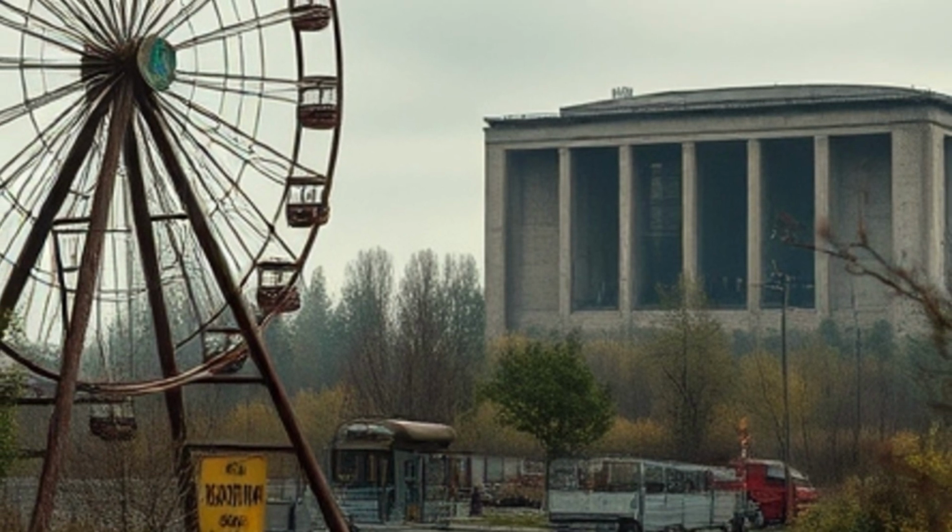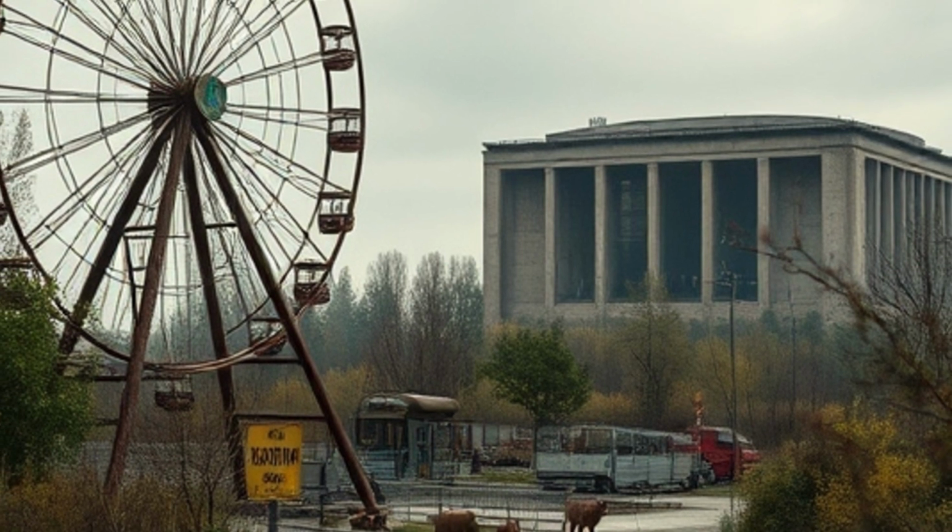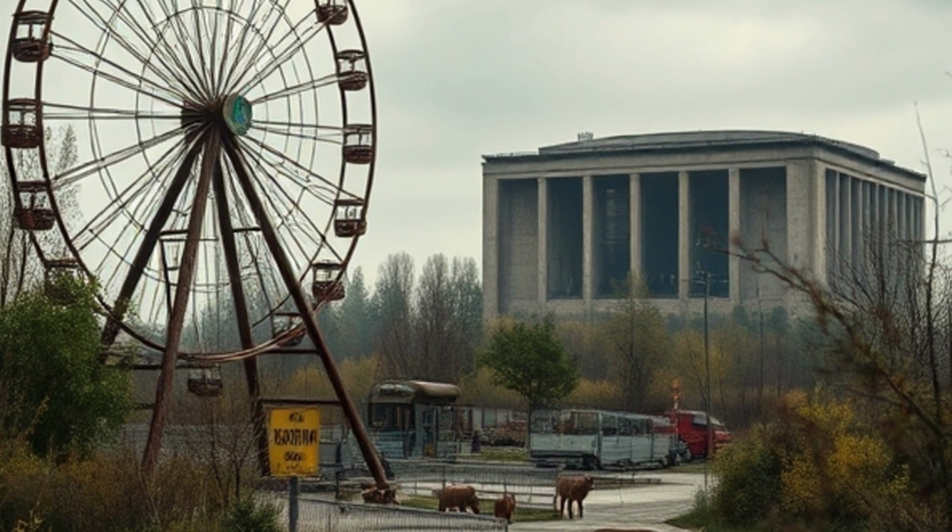The disaster highlighted the importance of nuclear safety, and it led to changes in reactor designs and international nuclear policies.